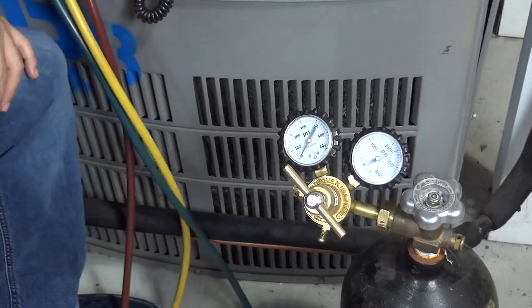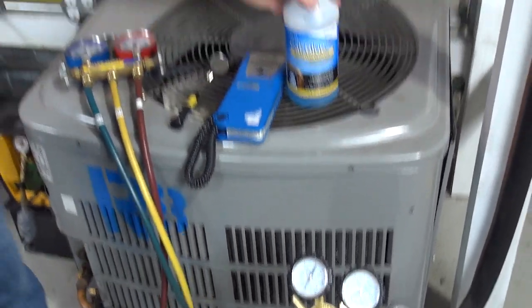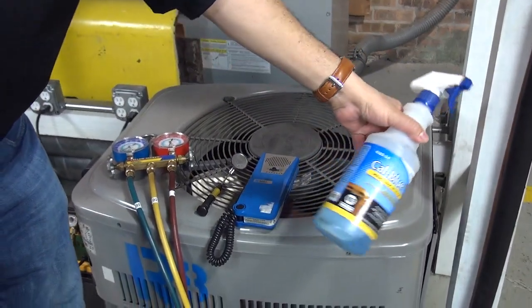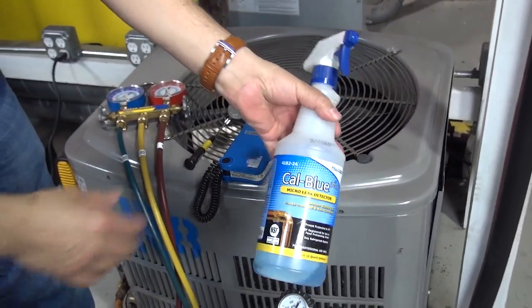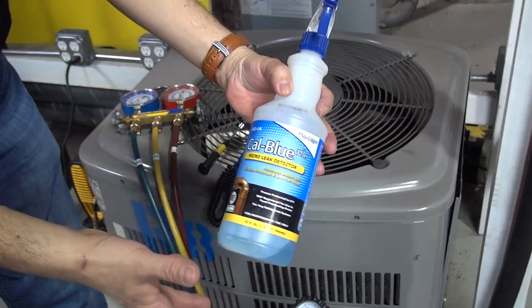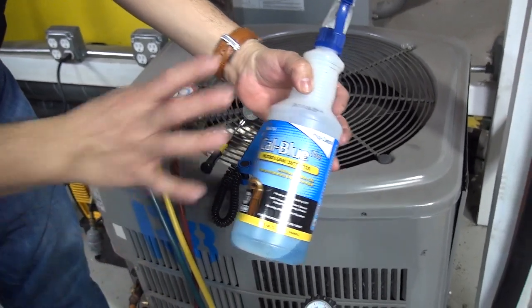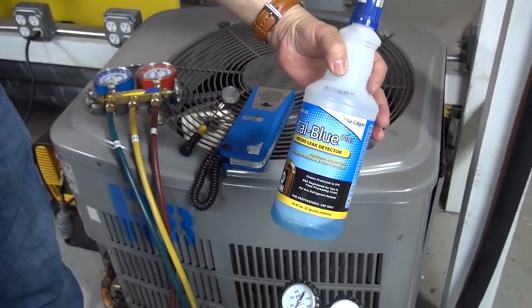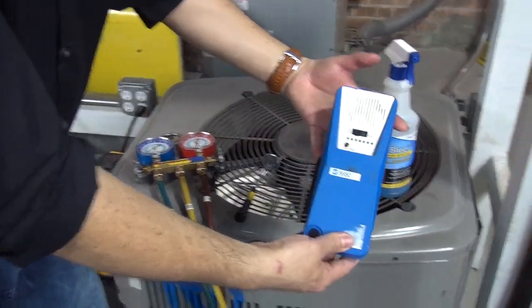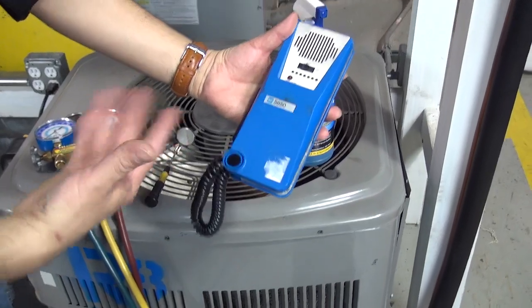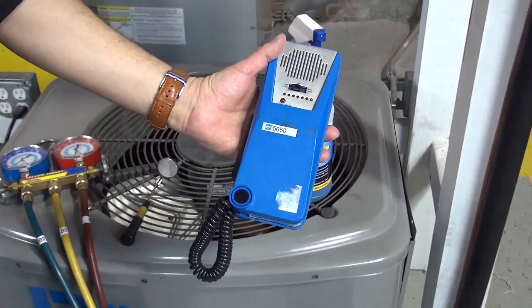The next tool you're going to use is a leak detector. It looks like simple soap and bubbles, but this is especially designed to find leaks, and you make sure you get the right tools for the right job. We're also going to be using an electronic leak detector. It's an old leak detector, but it works well for R22 and 410A.